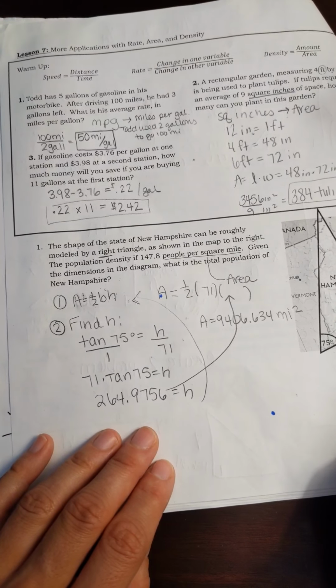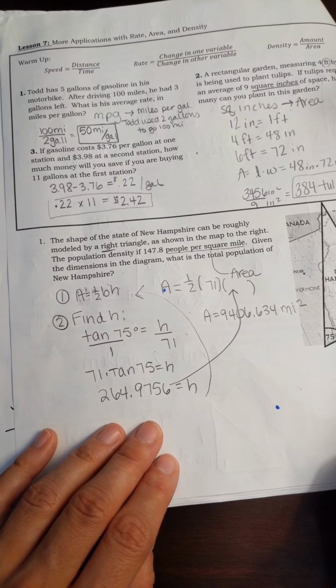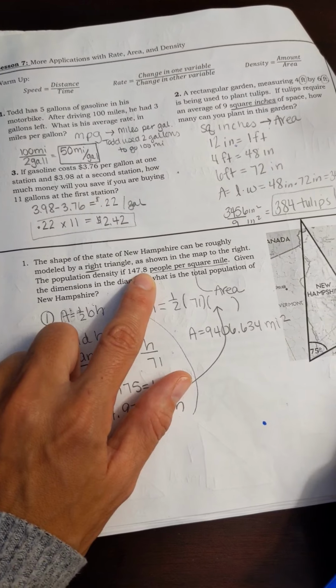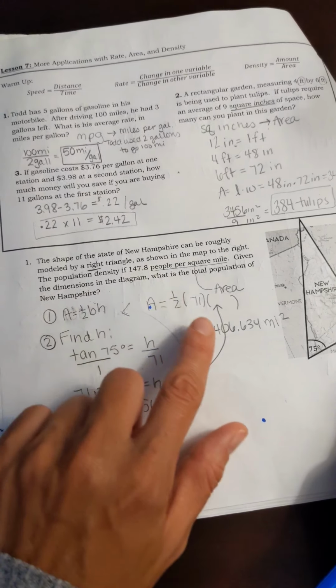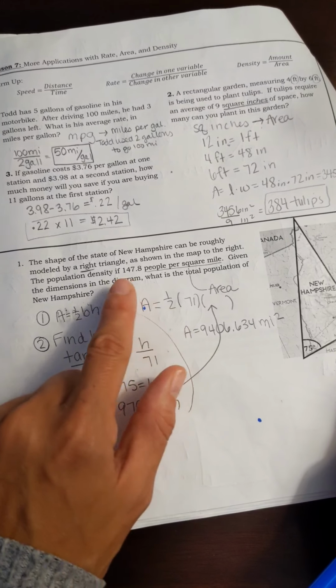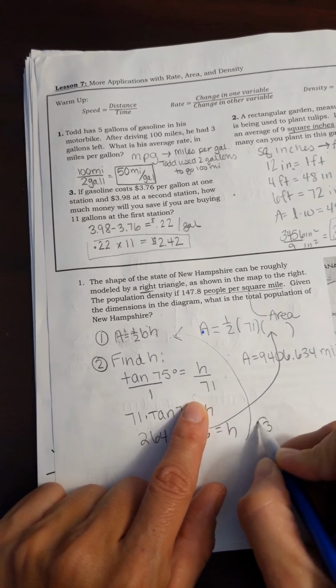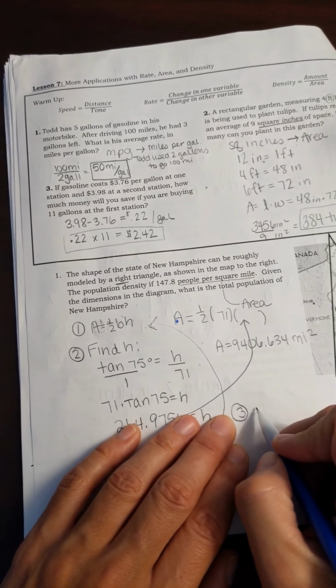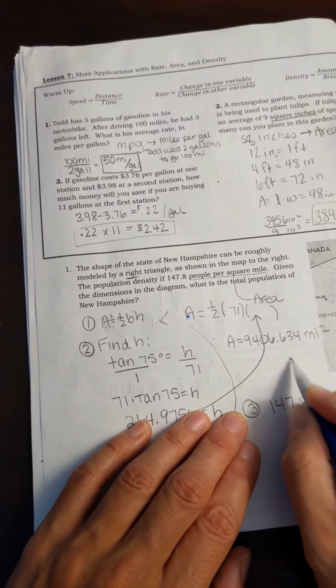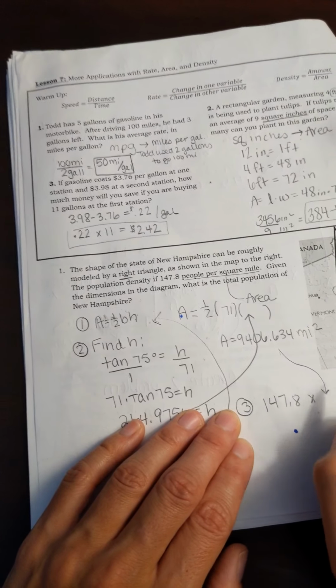All right, so now let's go ahead and answer the question. It says, what is the total population? If we have 147.8 people for 1 square mile, and we have 9,406 square miles, what do you think we'll do to find the total? We're going to multiply, right? We're going to multiply 147.8 by the total square miles.